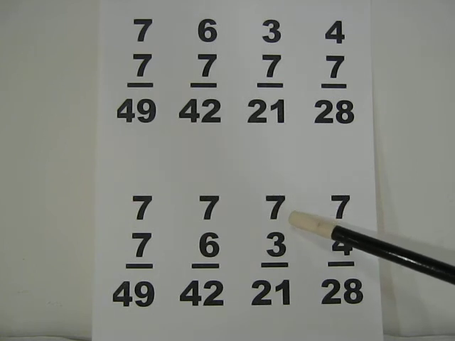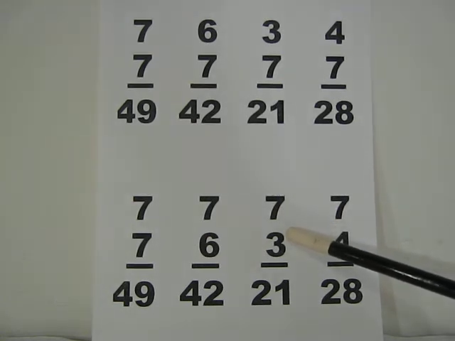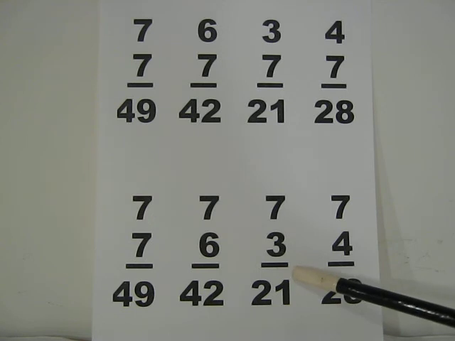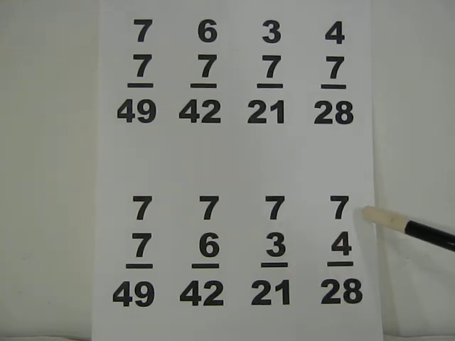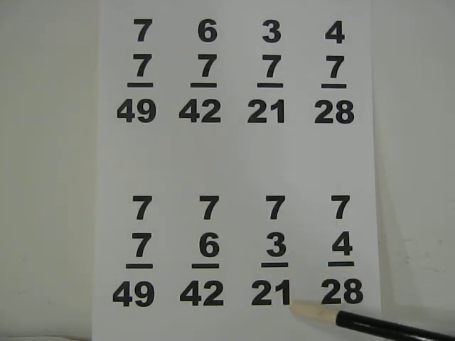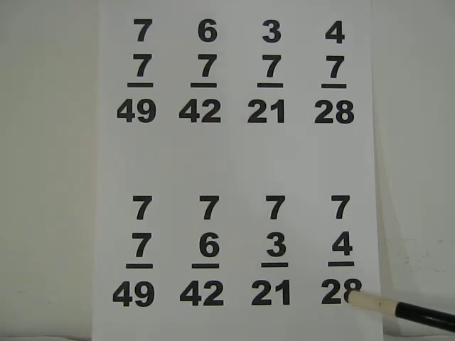Remember that 7 times 3 is 21. We are now going to add one more 7. 21 plus 7 is 28.